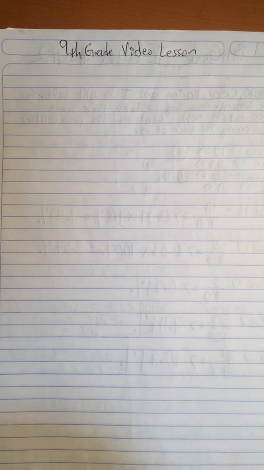These exercises that we're going to do right now are exactly the same as the ones in the homework. We're going to use the same formulas. The only thing is that we're going to change the numbers. Same type of exercises. So the first exercise is convert degrees to radians.